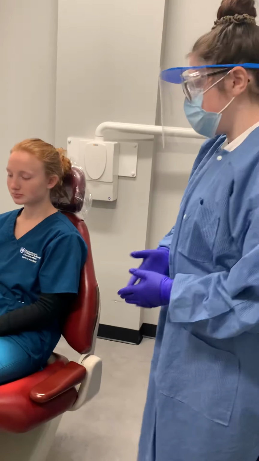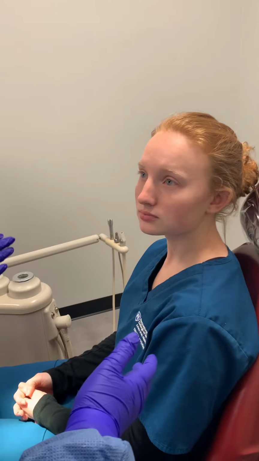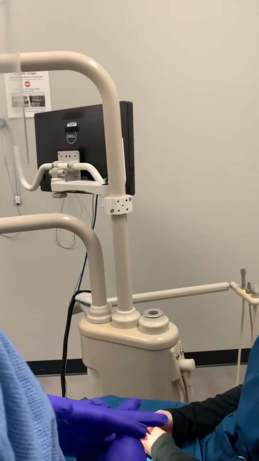Okay. So I'm going to start off by visually examining her overall appearance. I just want to make sure that it's very symmetrical. I'm looking for any moles, any freckles, and I'm not seeing anything. You look pretty good. So now I'm going to move on to the hairline.